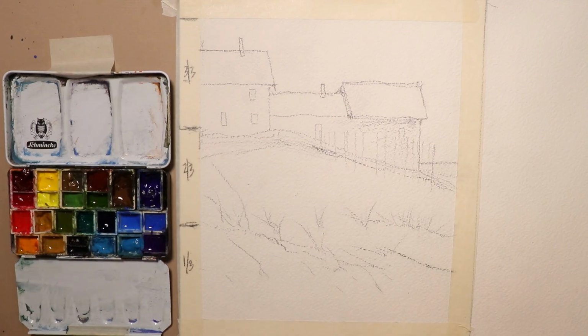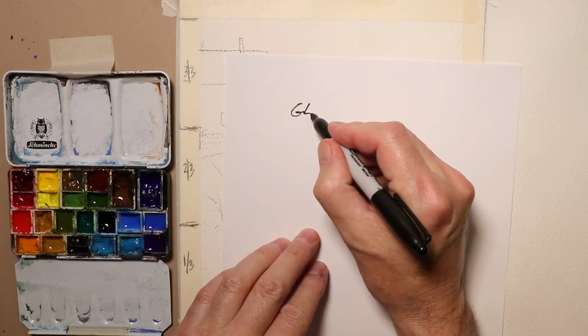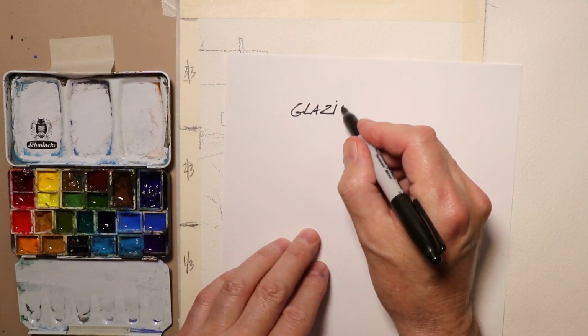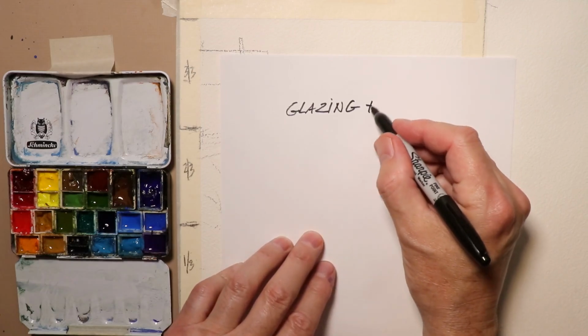Okay, so we're getting ready to paint now. The first thing I just wanted to mention is we're going to use the glazing technique here. Basically, let's just cover the glazing technique quickly. The glazing technique, we'll just jot down some notes here. If you want to take notes, that's great. If not, that's fine too. Glazing technique.